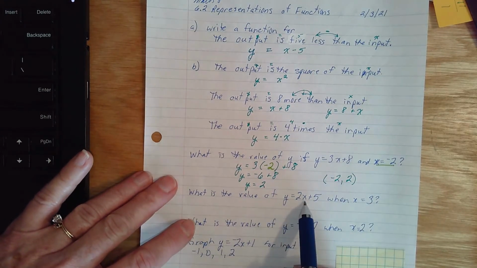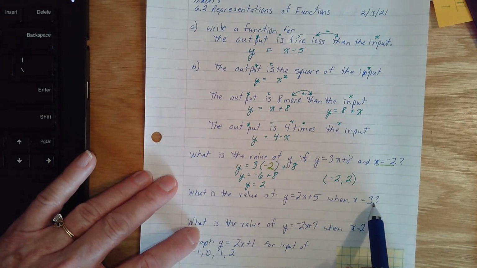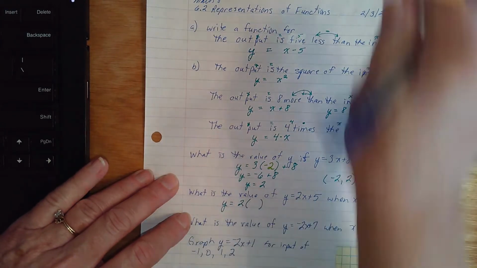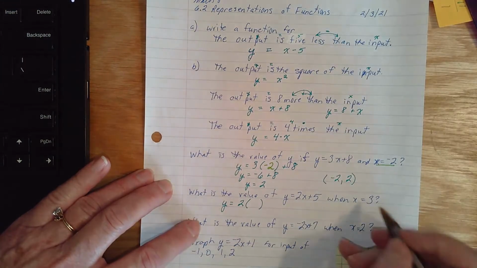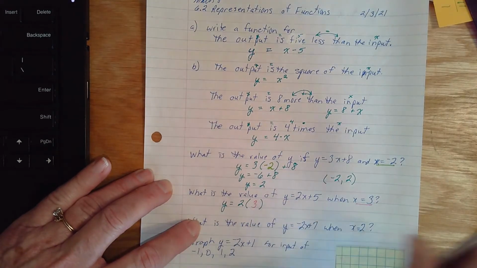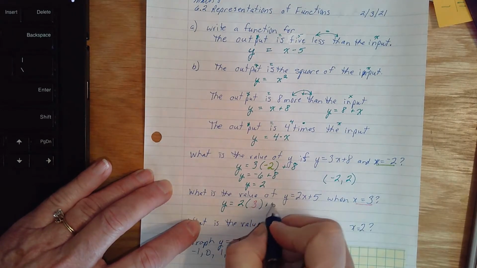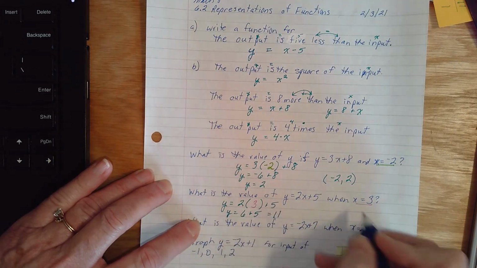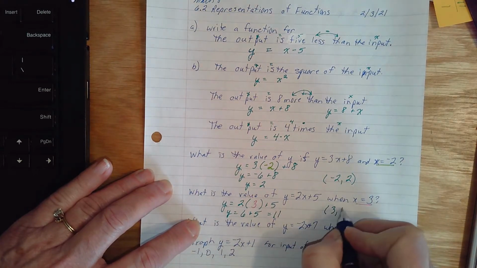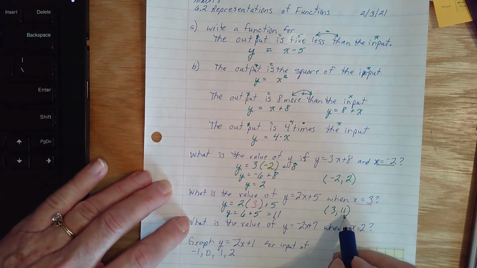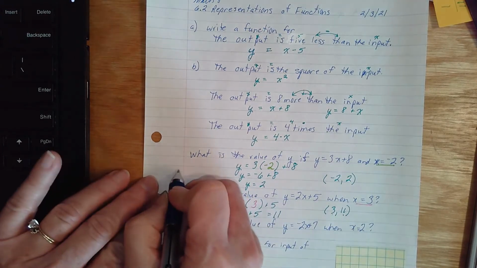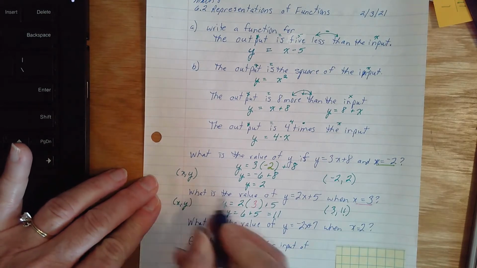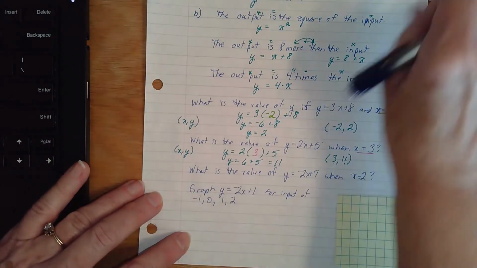What is the value of y equals 2x plus 5 when x equals 3? Y equals 2 times 3, I'm substituting 3, plus 5, so y equals 6 plus 5, y equals 11. That gives us the ordered pair of 3, 11, x, y. Ordered pairs are always written in xy form, x first, y second. Okay, so now let's come down here.